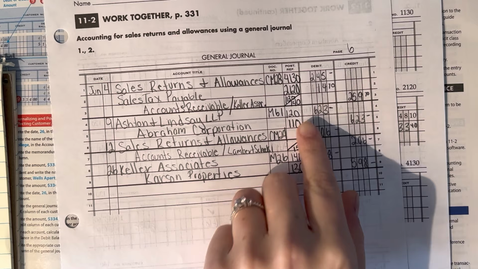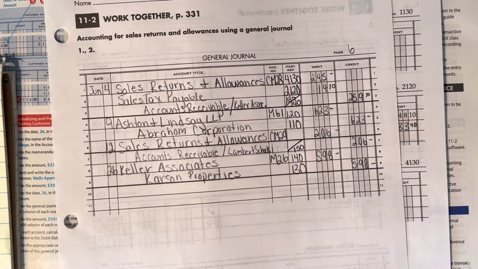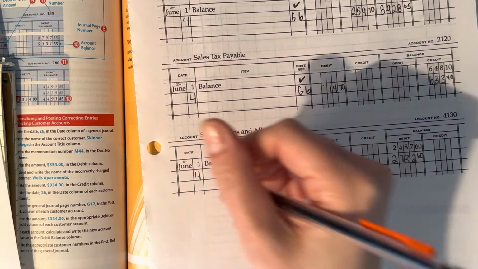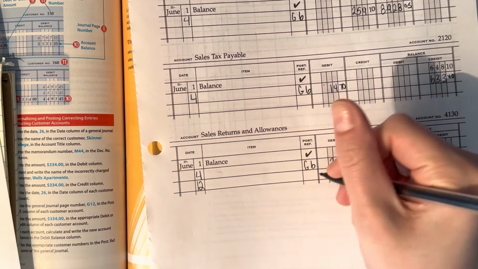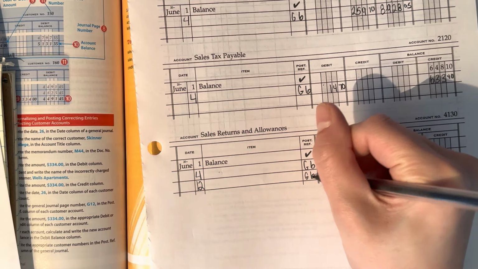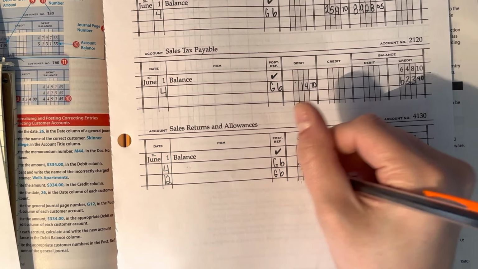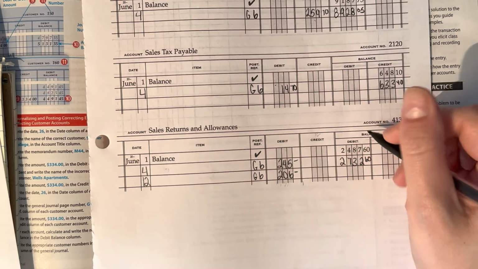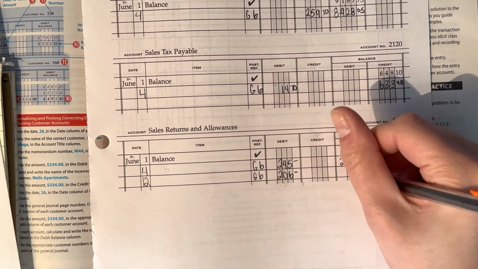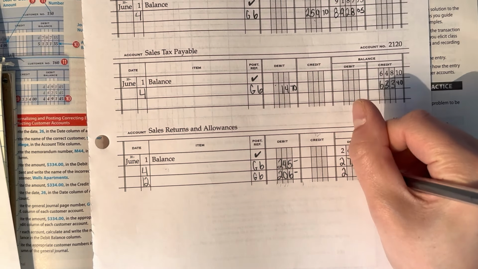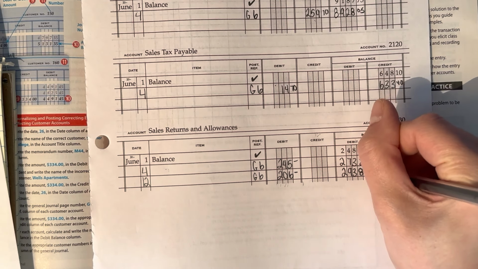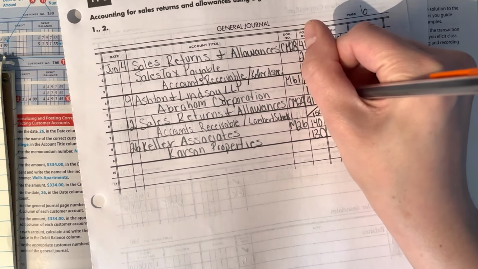We already have that posted, sales returns and allowances. So now the date is the 12th. G6, a debit entry of $206. A debit running balance plus a debit entry, $2,938.60. 4130, and we have one more to go.